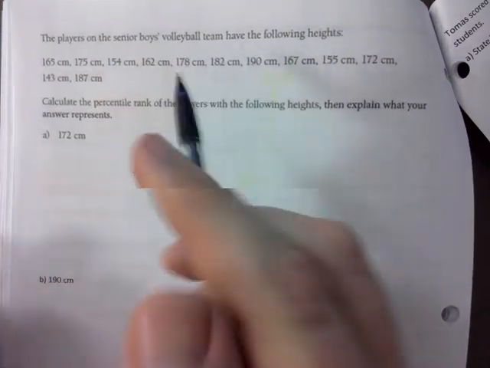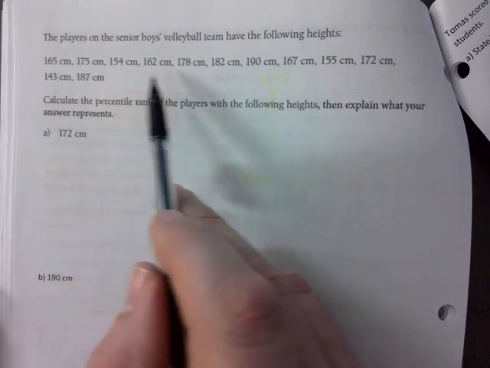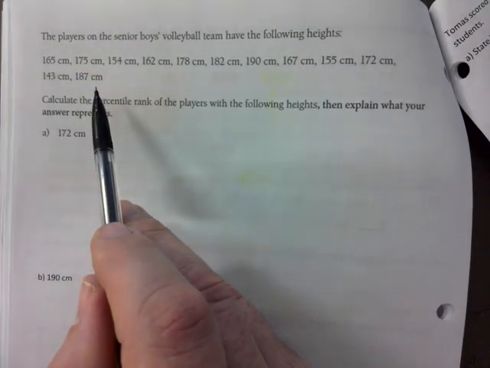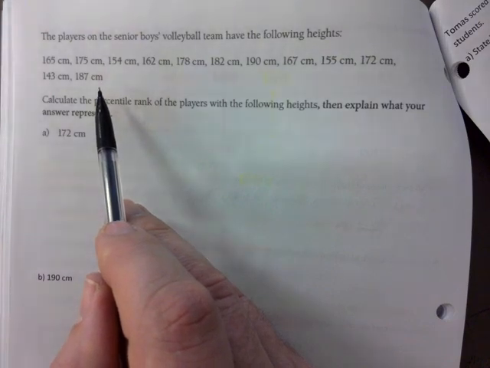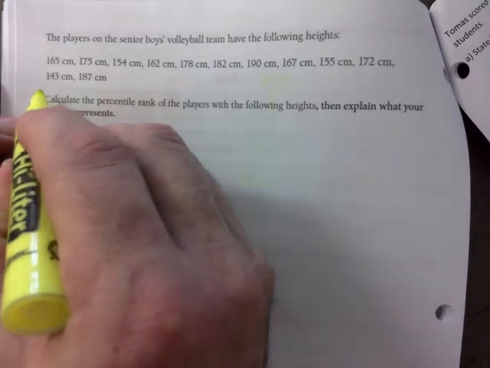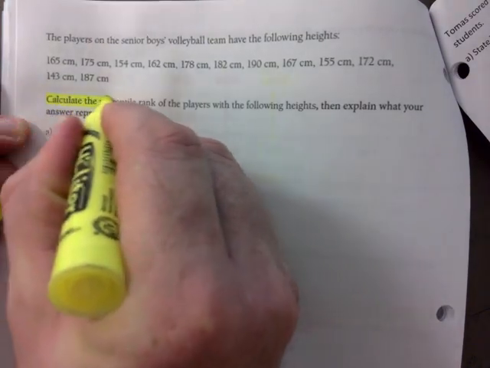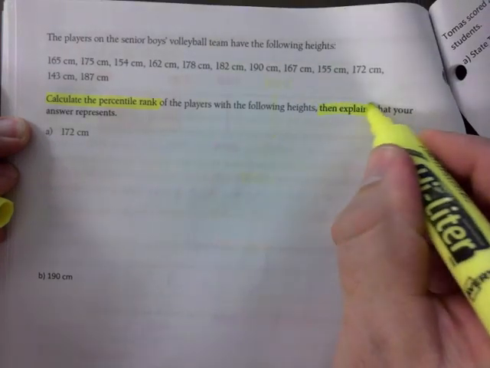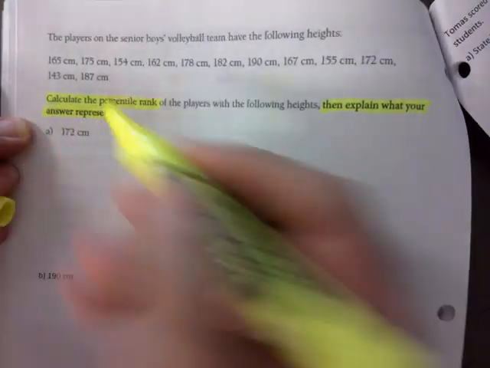Okay, so the players on a seniors volleyball team have the following heights. Is this arranged? It's not arranged. Quite often it is. It doesn't really matter for us, but we're not trying to find a mean, median, mode here. Watch this. Calculate the percentile rank of the players. Then explain what your answer represents.